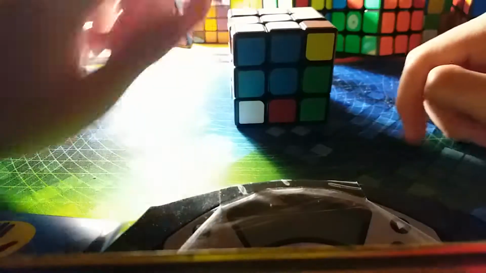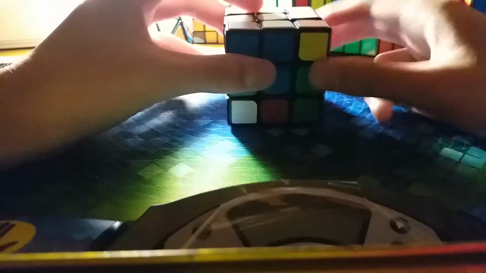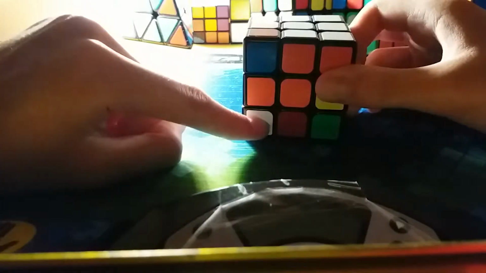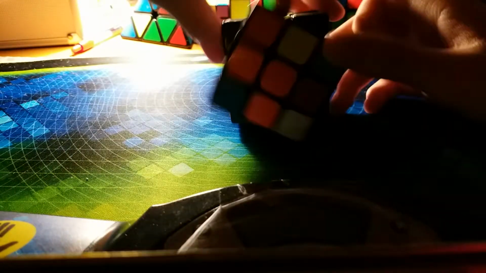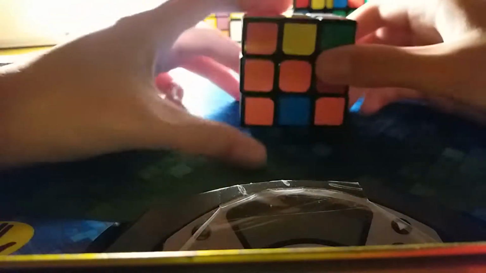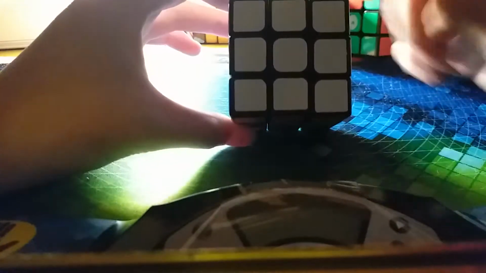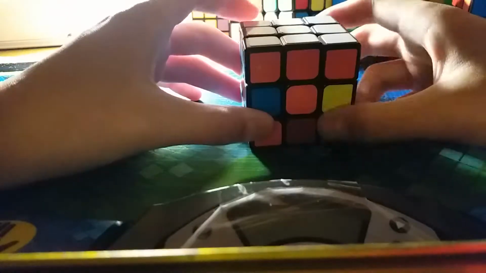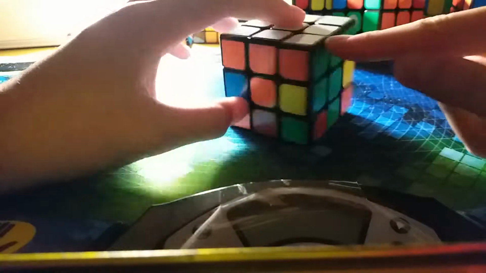One more piece right now. It's right here. To get this underneath, to bring it up, we're going to do D prime. We're going to do a cube rotation. It's on the left this time. So we're going to do F prime, D, F. So now you have the entire white face completed and also the first layer all done.